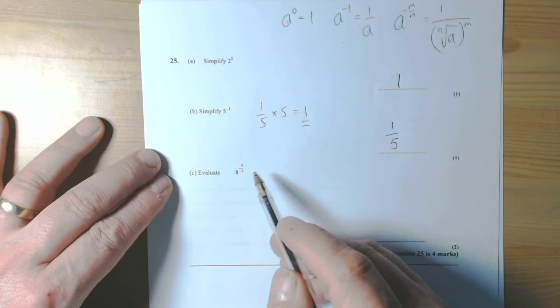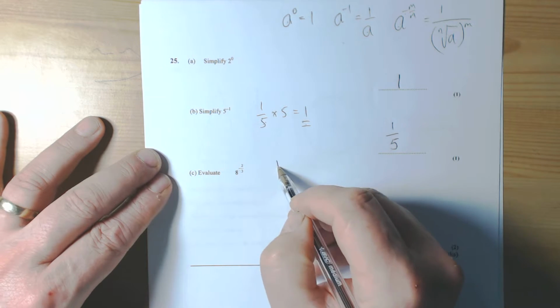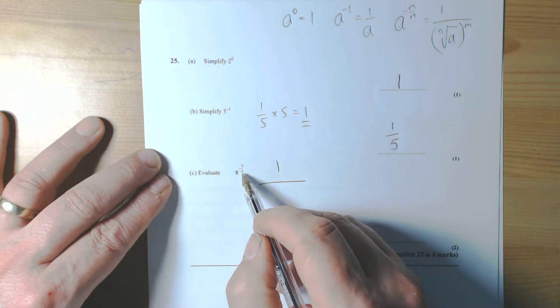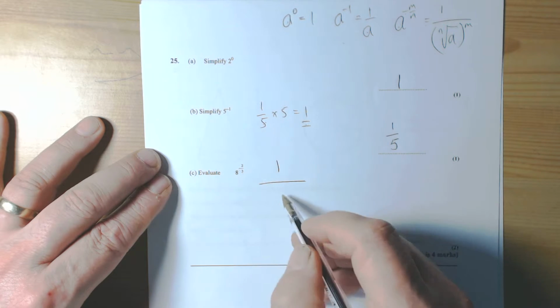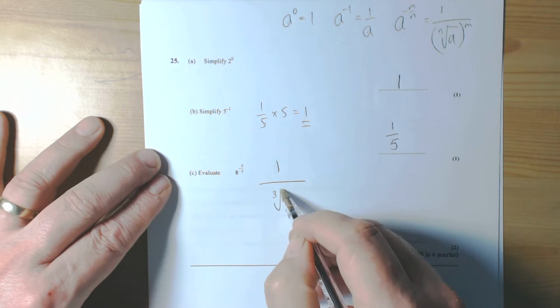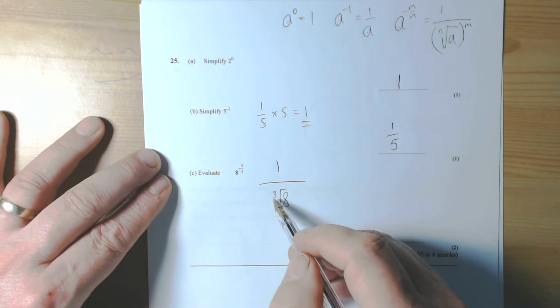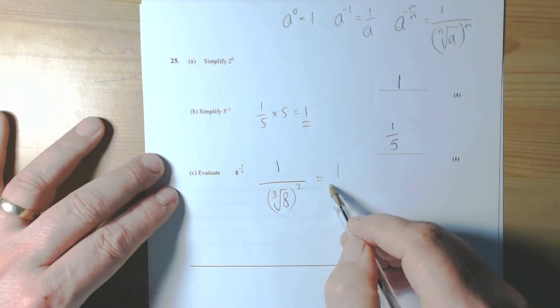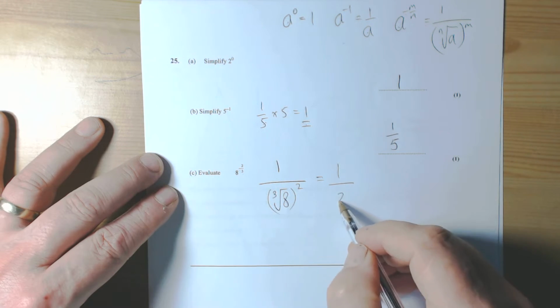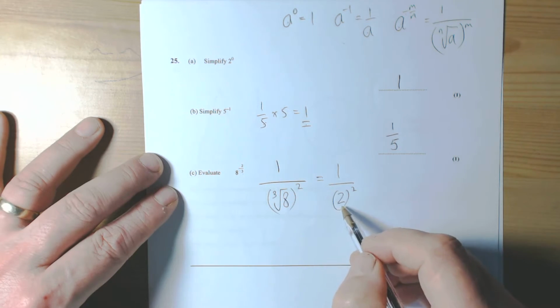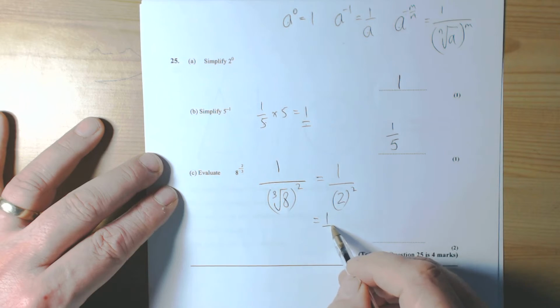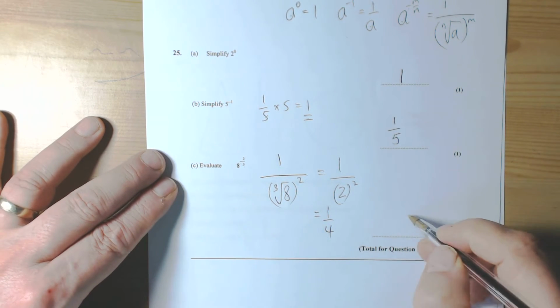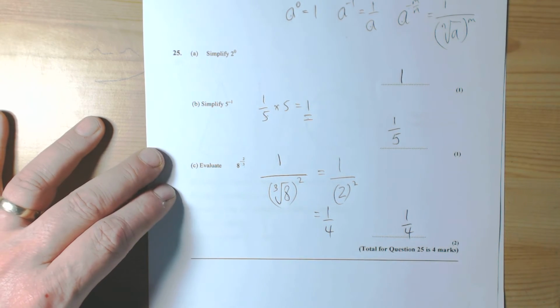And this one is telling us to then do, well, the negative tells us to do 1 over. The 3 in the denominator part is telling us to do the cubed root of 8. And then the 2 is telling us to square that answer. So we end up doing 1 over, well, the cube root of 8 is 2. So we end up doing 1 over 2 squared, which is 1/4. So the answer here will be 1/4.